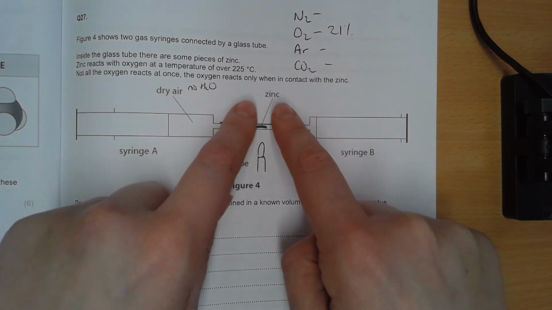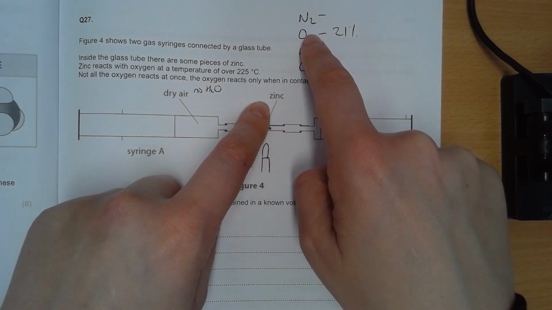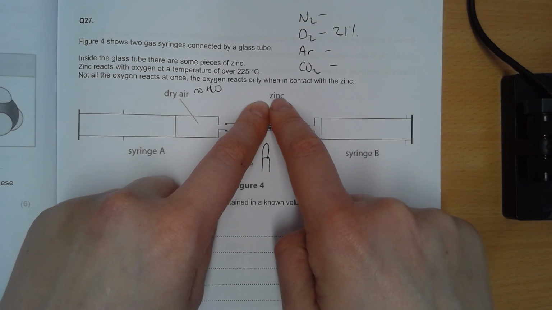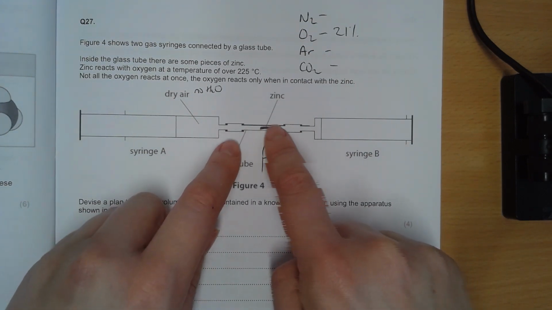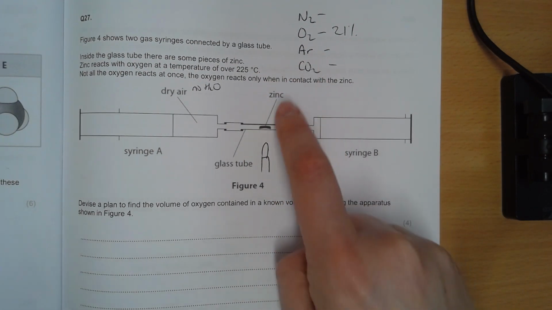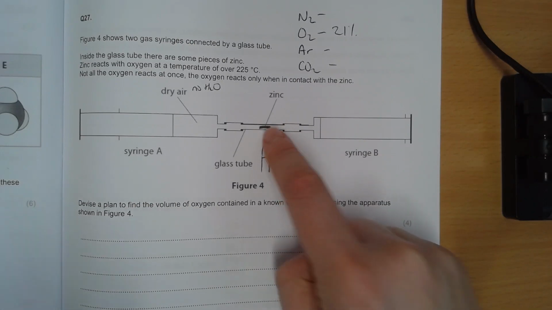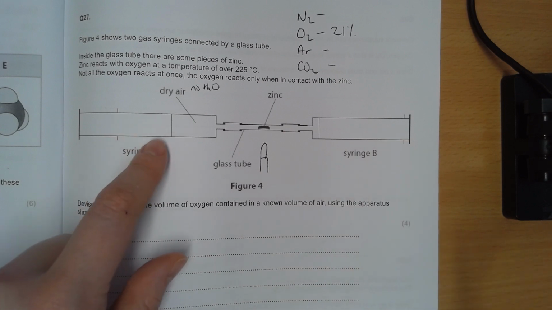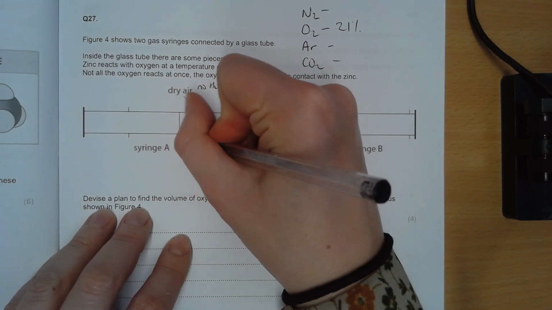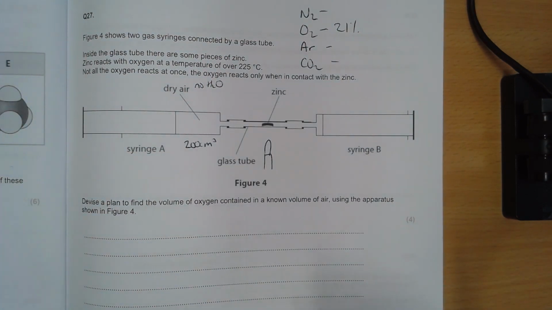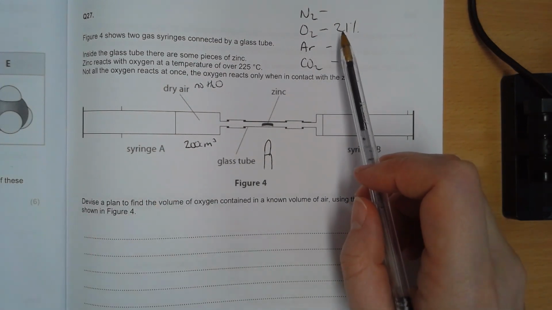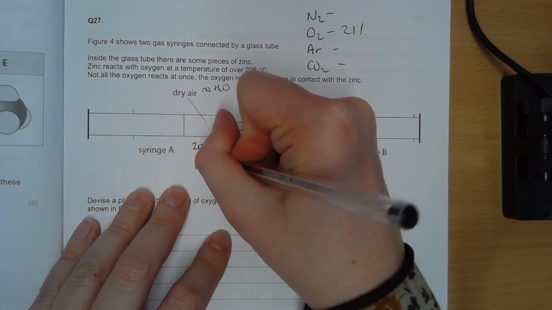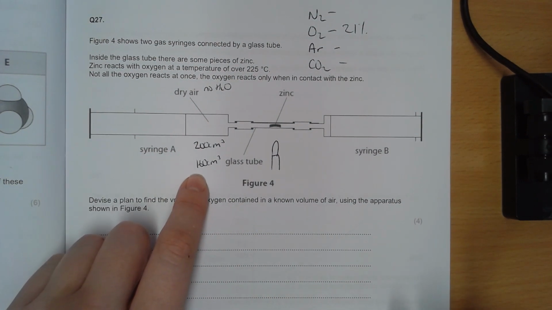And what will happen is the zinc will react with the oxygen from air, but it won't react with nitrogen, argon, or CO2. And the zinc will react with the oxygen, it will form zinc oxide, and that will remove the oxygen from the air. And if the oxygen has been removed from the air, what you'll see is, let's say for example you started off with 200 centimeters cubed of air. By the time all the oxygen has reacted and the oxygen has been removed, you're going to have less air. Maybe now you only have 160 centimeters cubed.